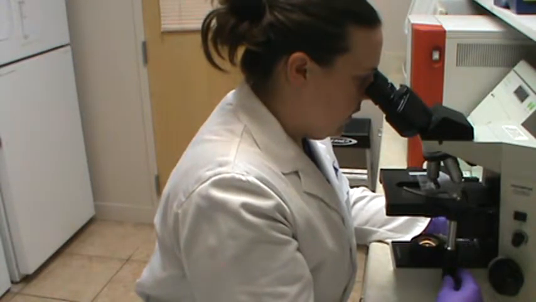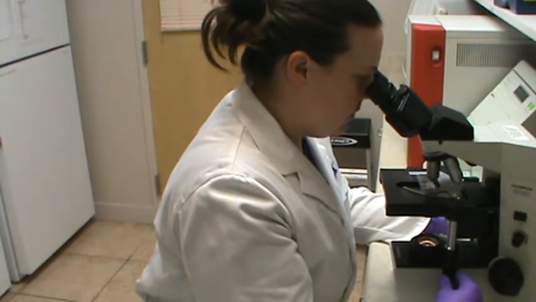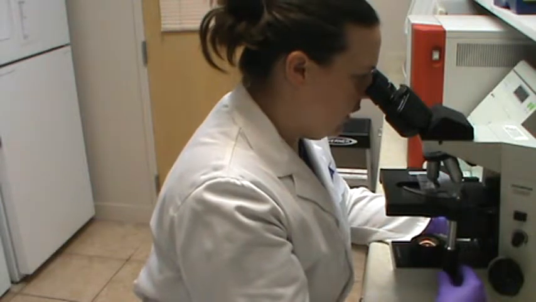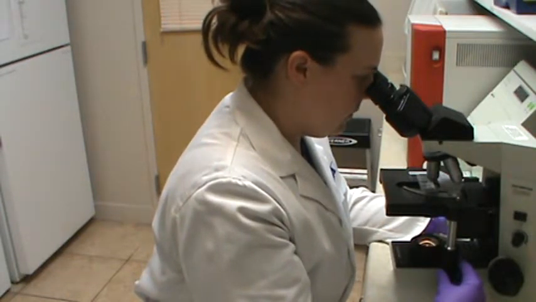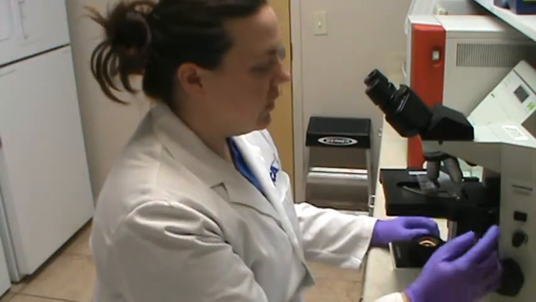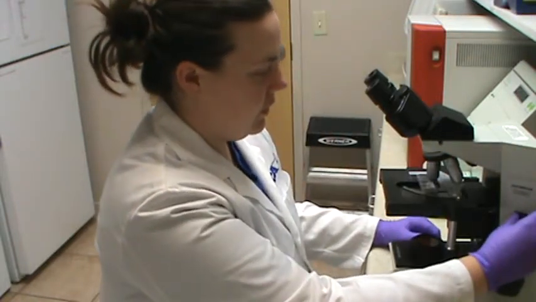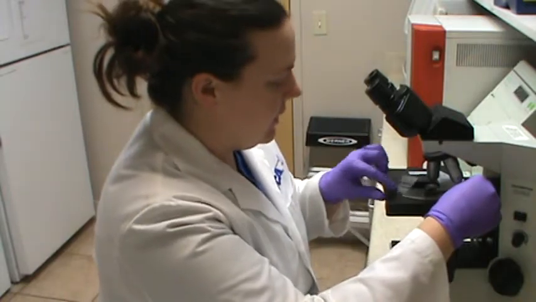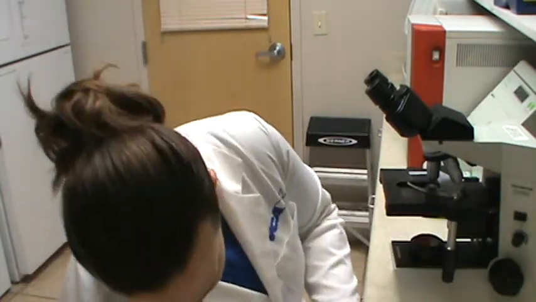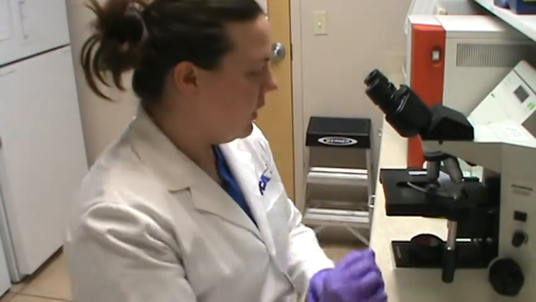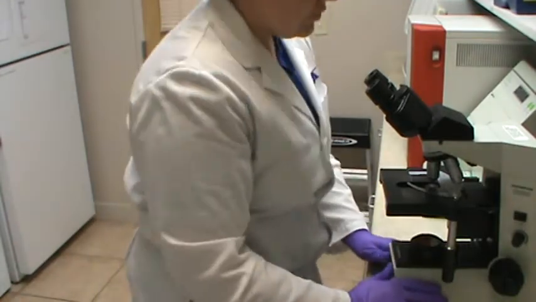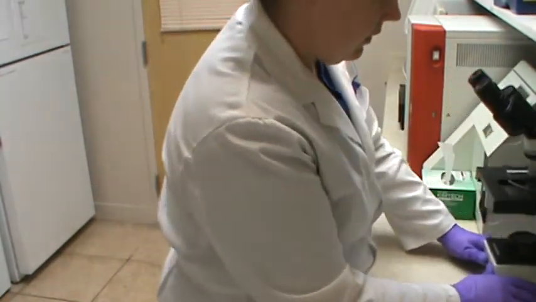Again, I'm fine-tuning along the way as we're going, and I'm still not seeing anything too concerning, and then that is the end of my cover slip. So I'm going to turn off the light. I'm just going to take my slide and toss it into the sharps container. We're going to take my microscope and just push it back.